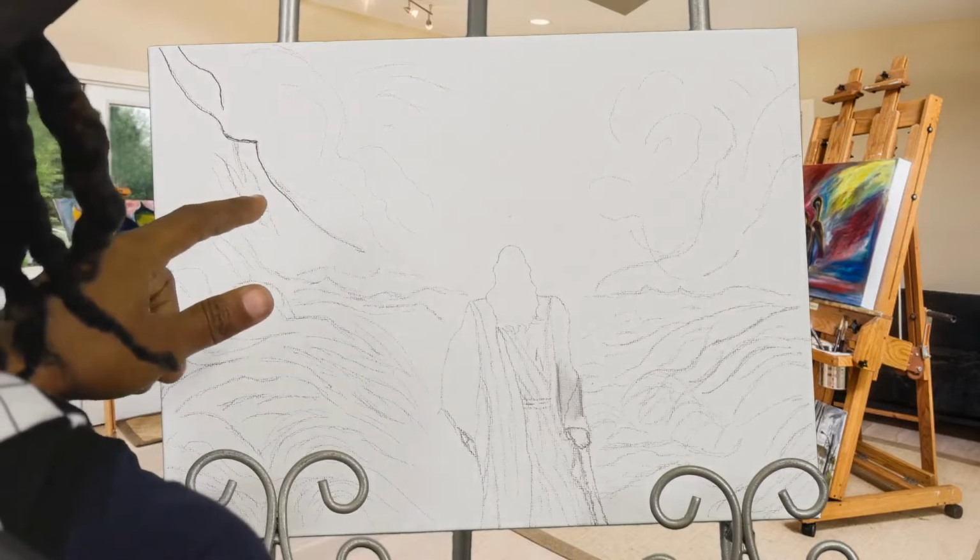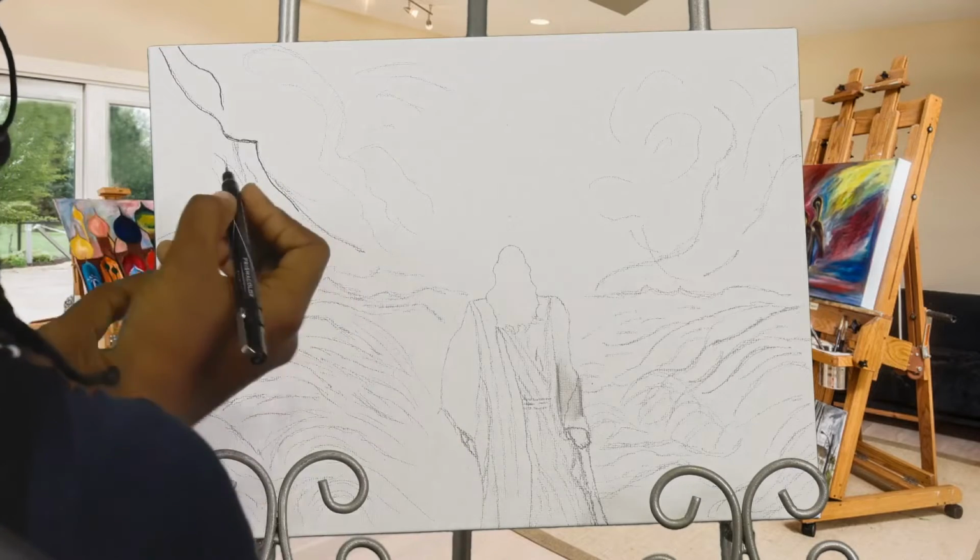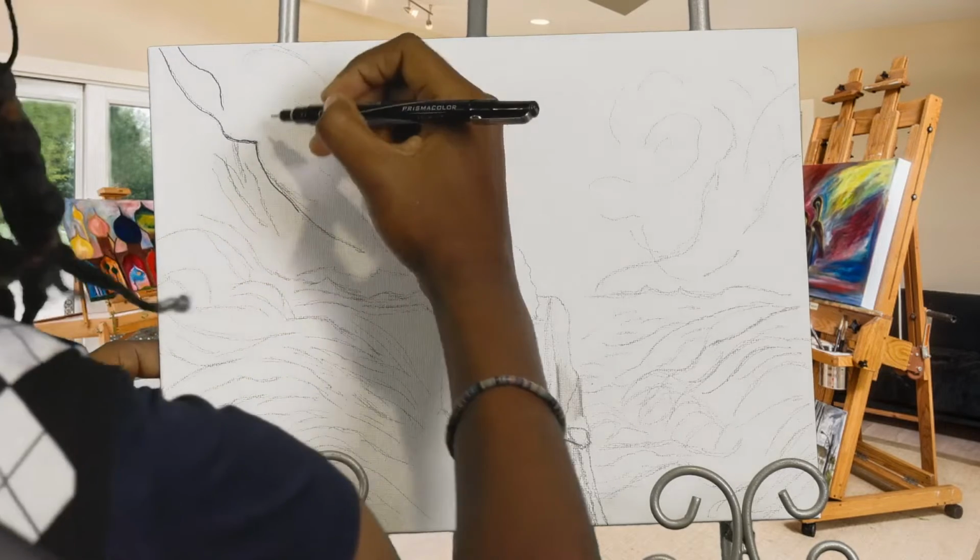Going to go all the way down on that one because we're going to shade all of that too. These little detail lines you have in here, going to darken that.